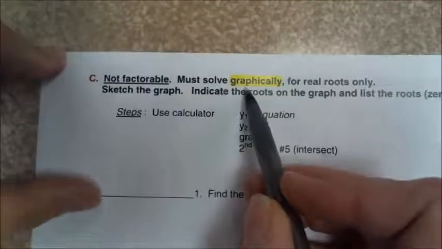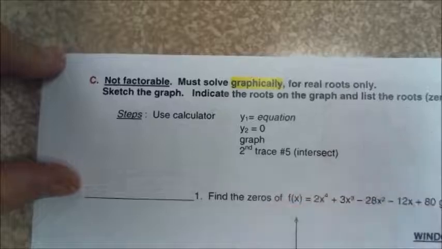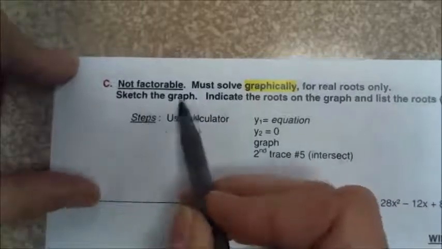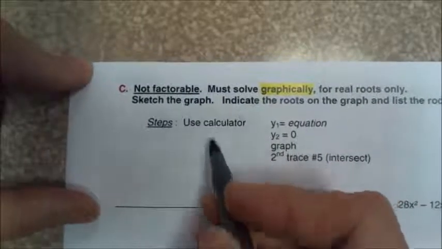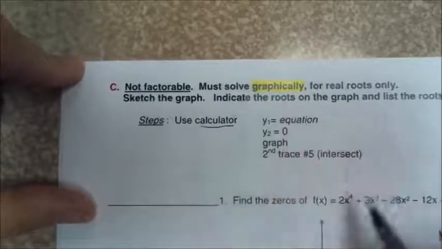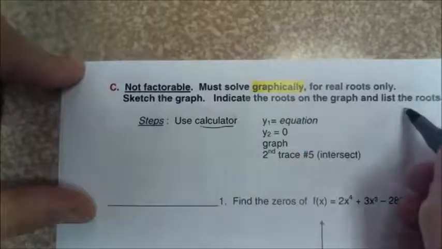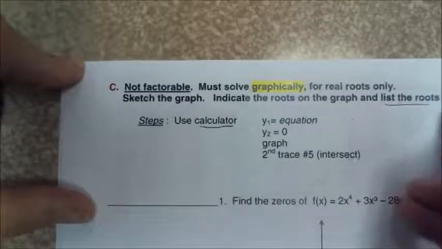So what you have to do is solve it graphically, and we can only find the real roots. So we have to make a sketch of the graph, using the graphing calculator. Then we indicate the roots on the graph, and the roots are going to be where it touches the x-axis. And then we list those real roots, which are the zeros.